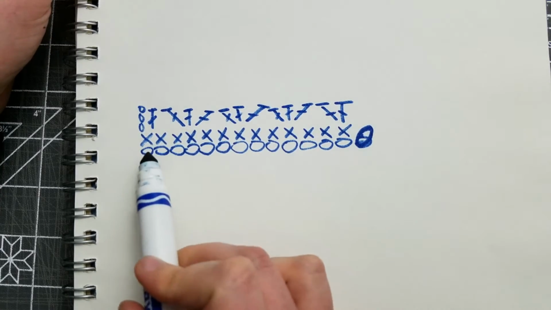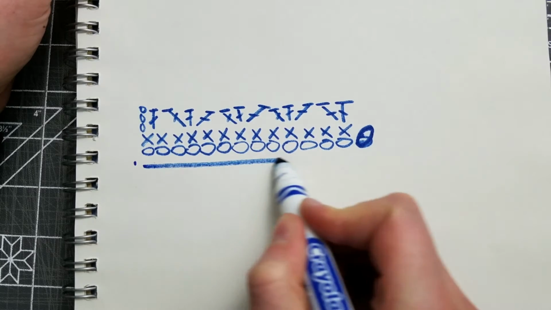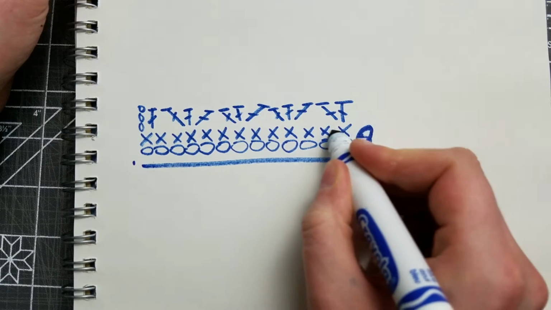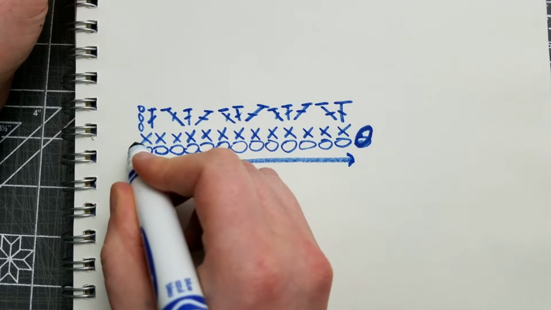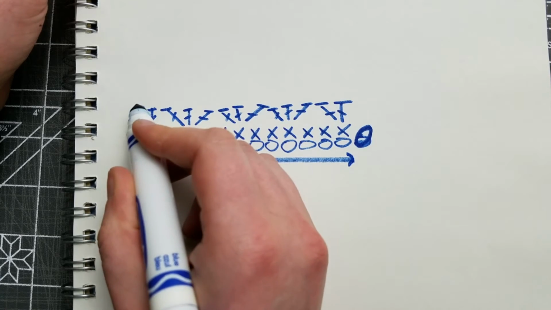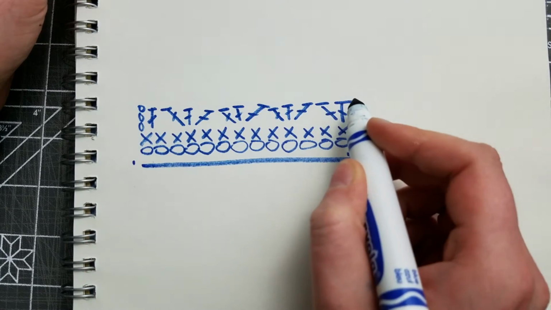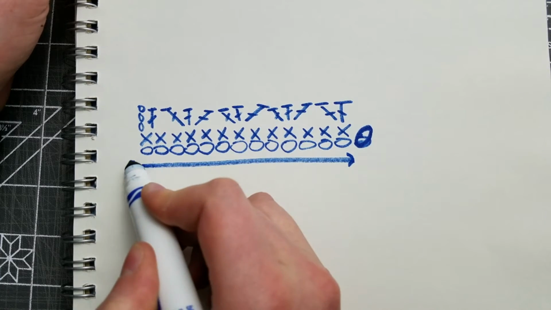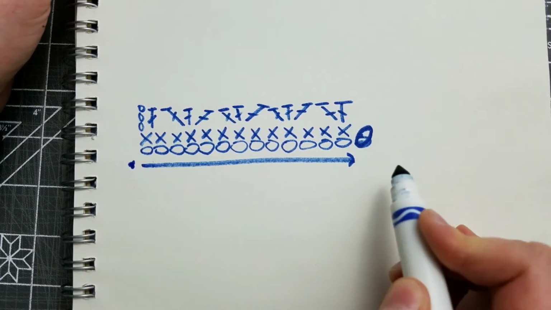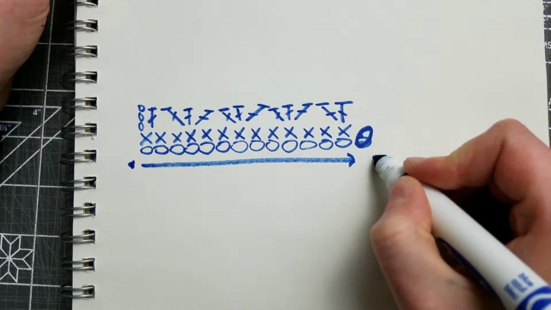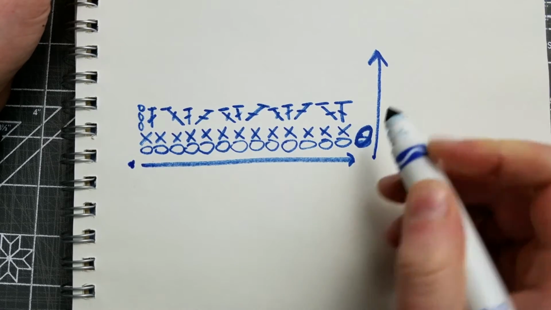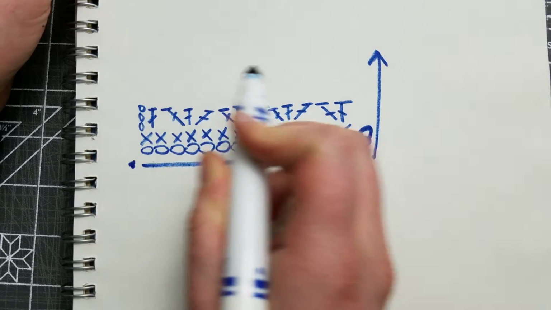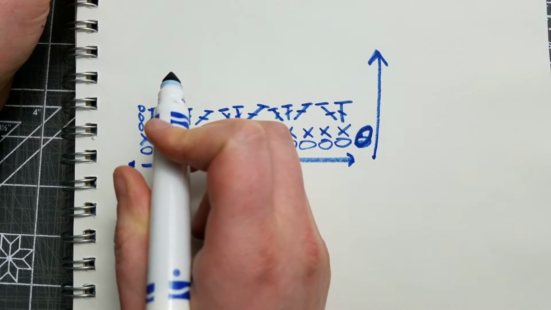So that's chain across, turn the work, single crochet across, up, proceed in this pattern. So if you're working from a crochet chart flat, you start at the left-hand corner, go across, and then you go up the chart, weaving back and forth as the rows go.